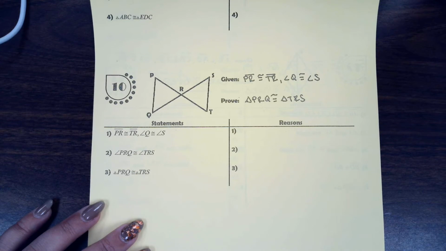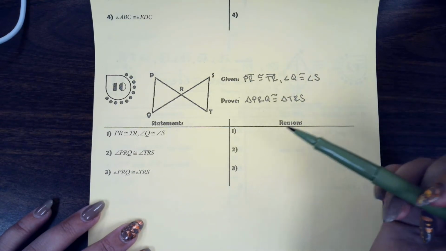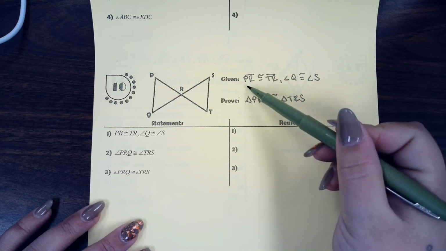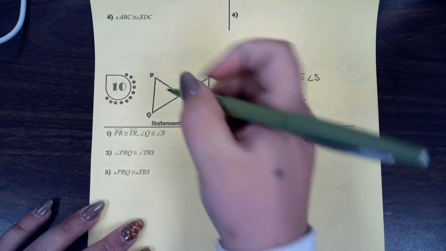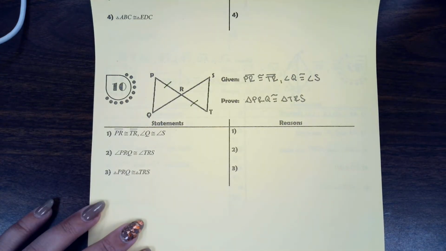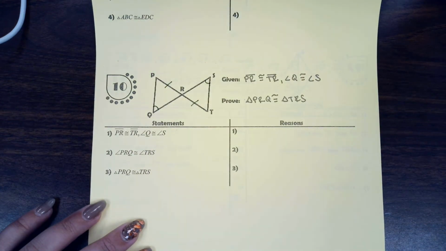The first thing that I want you to do when you're writing proofs is you read what's given, and if there's anything that you need to mark on your diagram, go ahead and do that. So our given says PR is congruent to TR. Let's mark it. It also says angle Q is congruent to angle S. There we go. And we're trying to prove the two triangles are congruent.